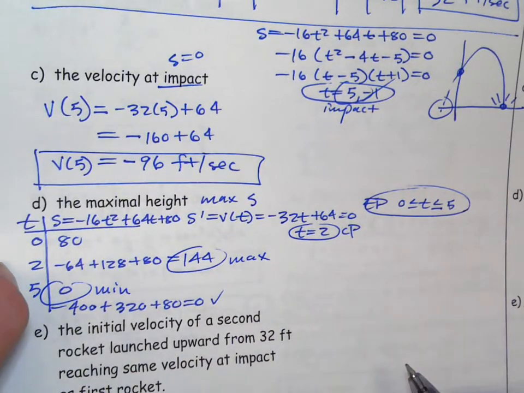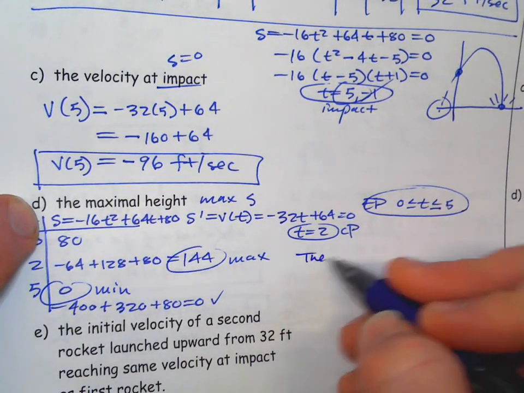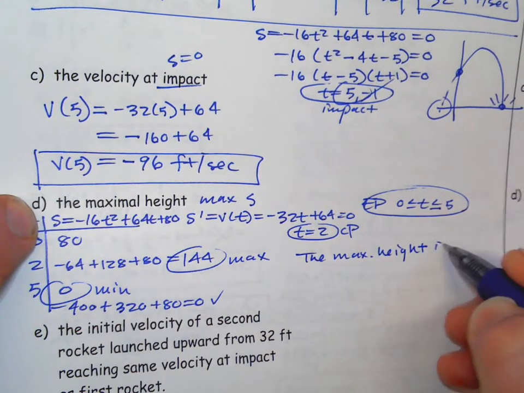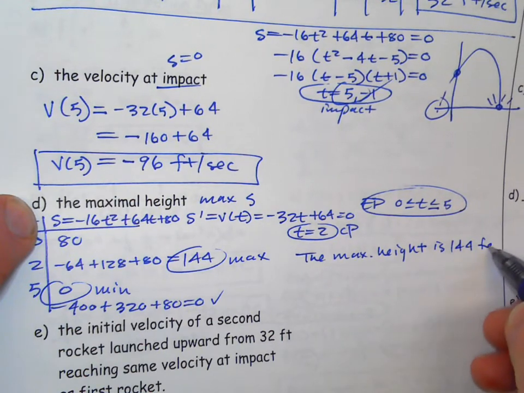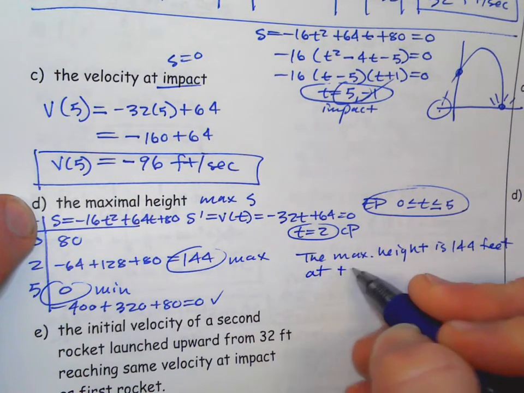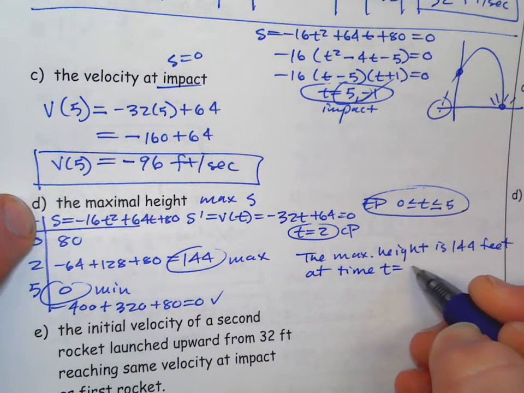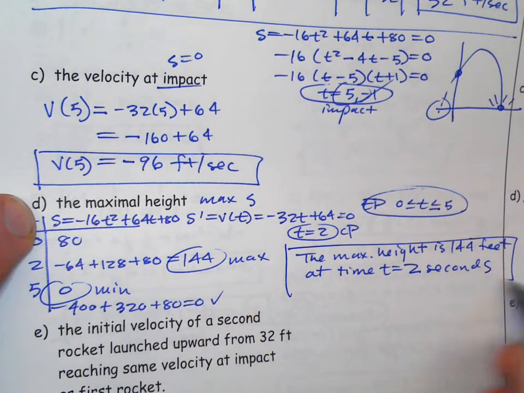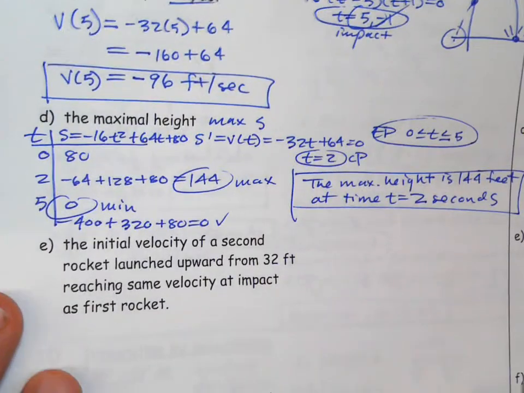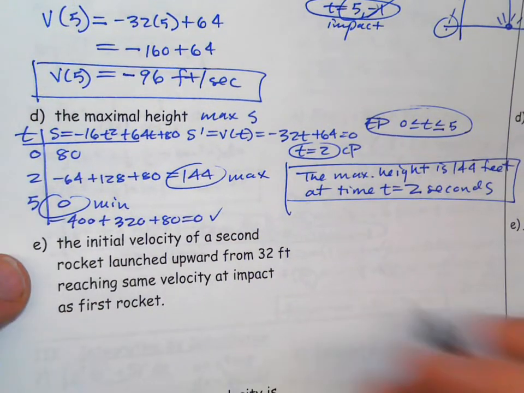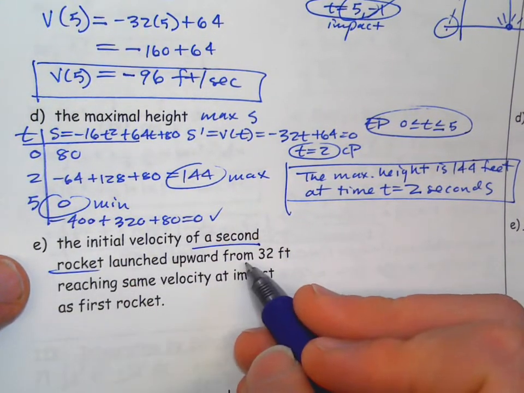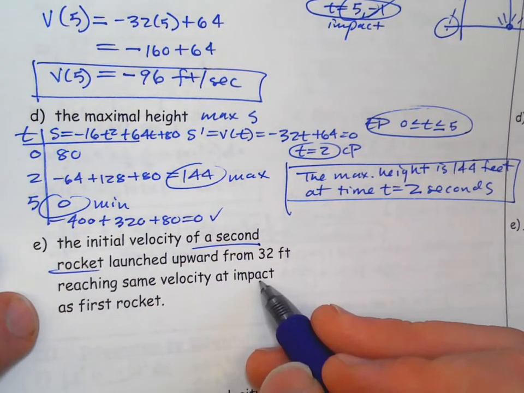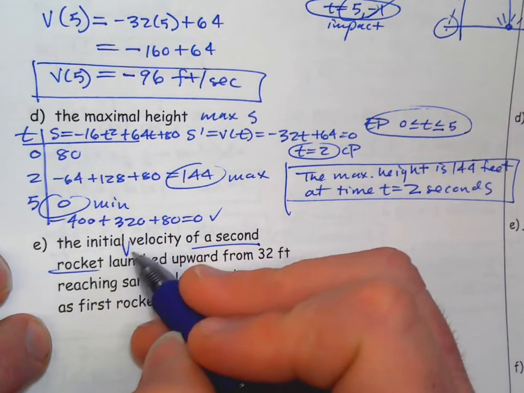So we're going to say the max height is 144 feet at time t equals 2 seconds, because units are feet per second. Initial velocity of a second rocket launched upward from 32 feet, reaching the same velocity at impact. Okay. So we're trying to find the initial velocity.